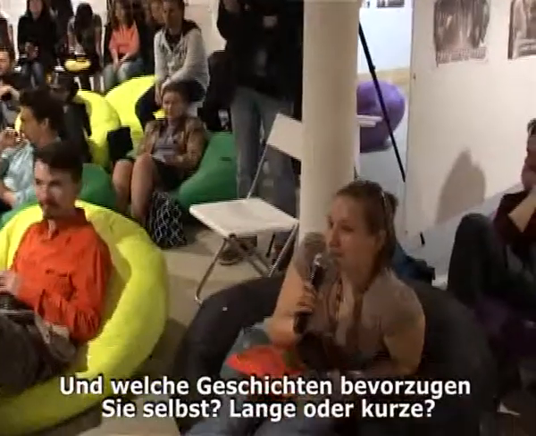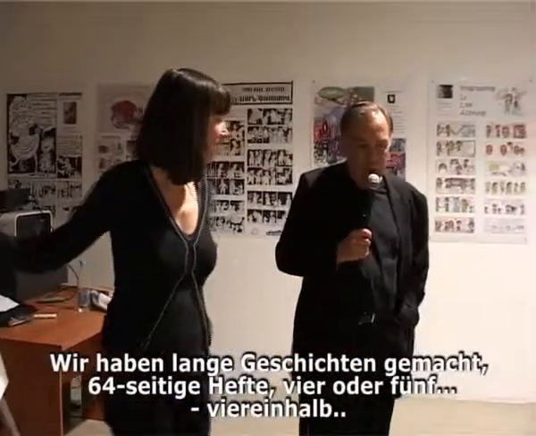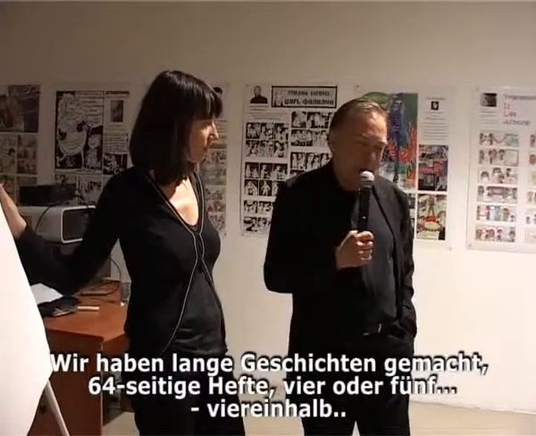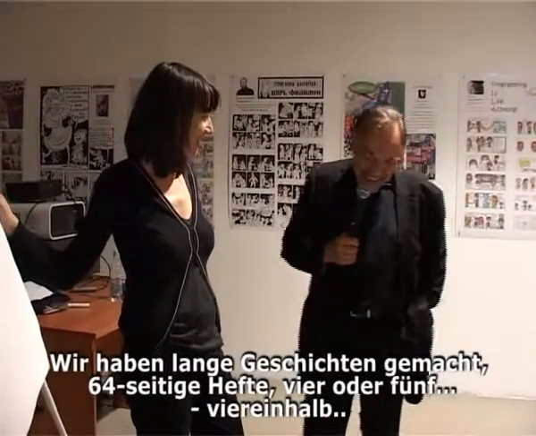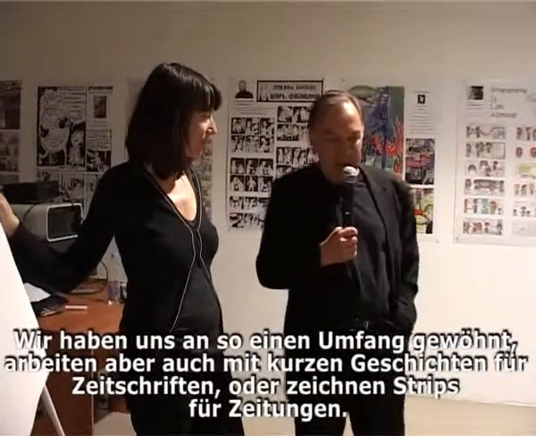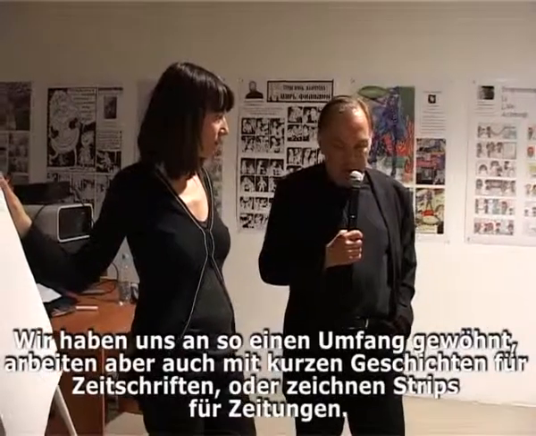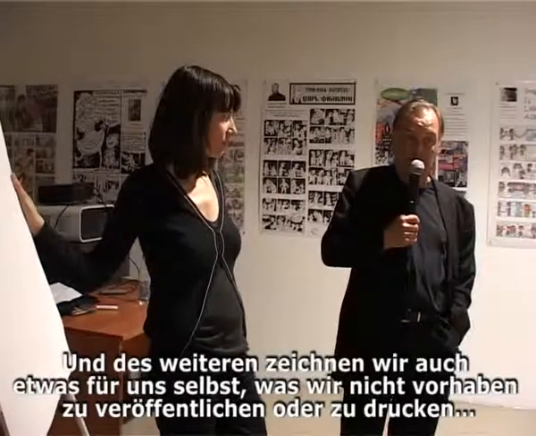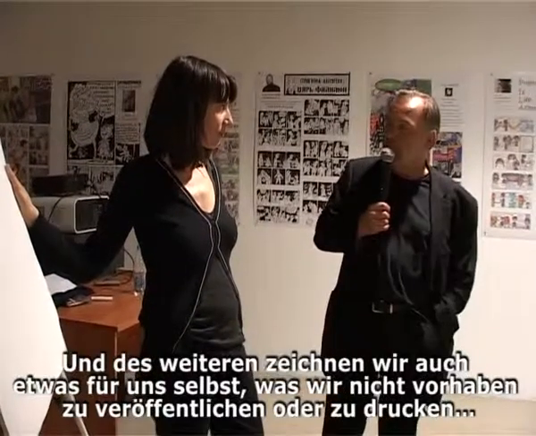Long or short? Well, we do comic albums in Germany of 64 pages, and we have done 4 together, or 5? 4.5, okay. And we are used to this sort of work, but we both do a lot of short comics for magazines, or just single cartoons for newspapers and so on, or do just work for ourselves that is not meant to be printed or published.